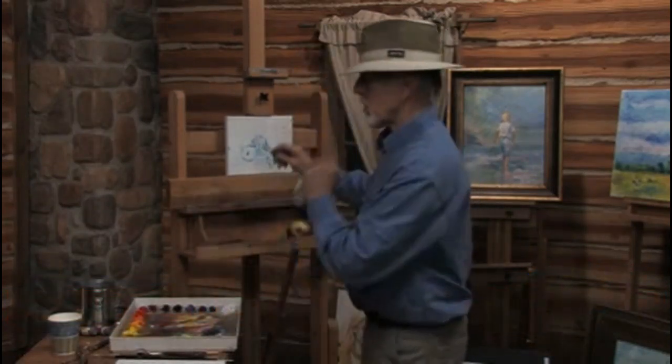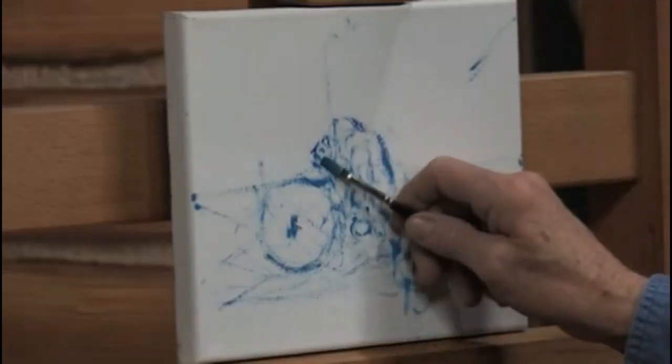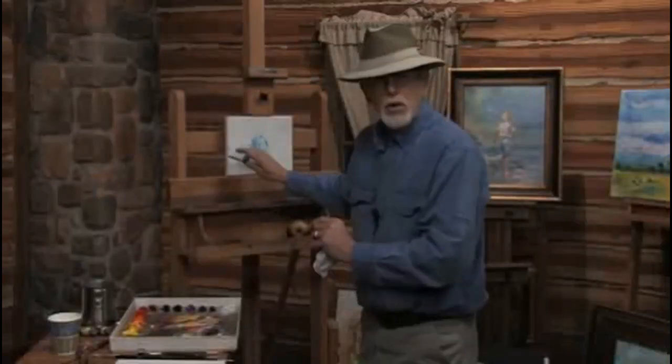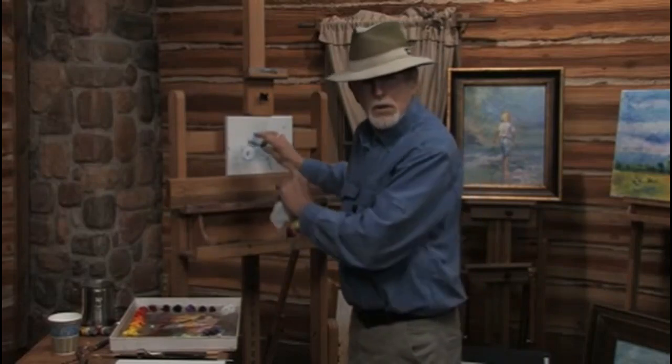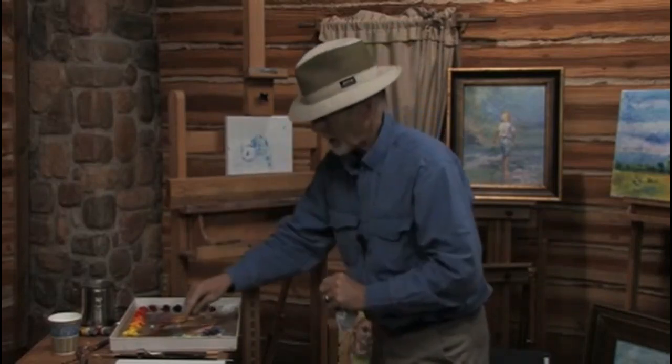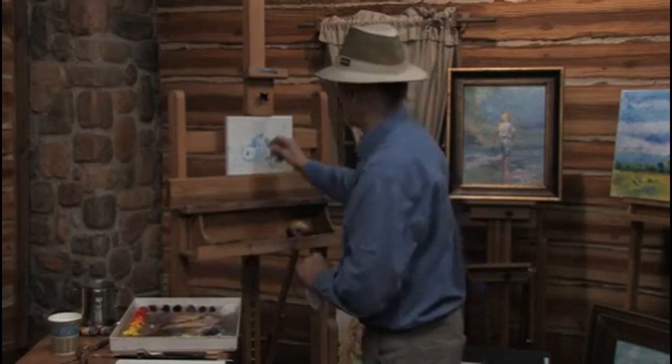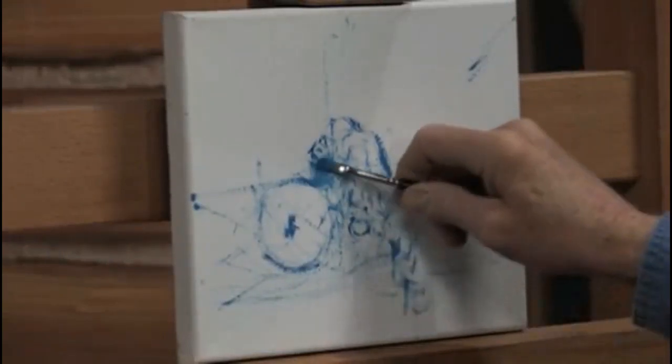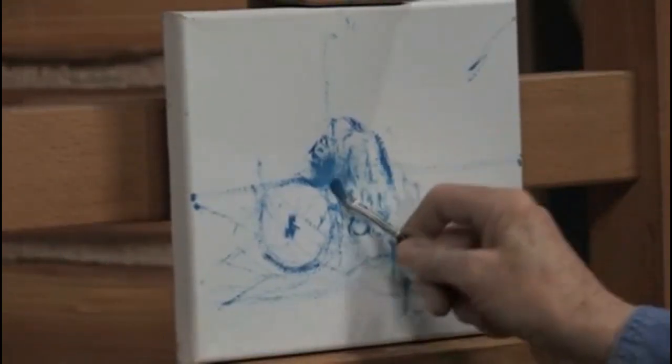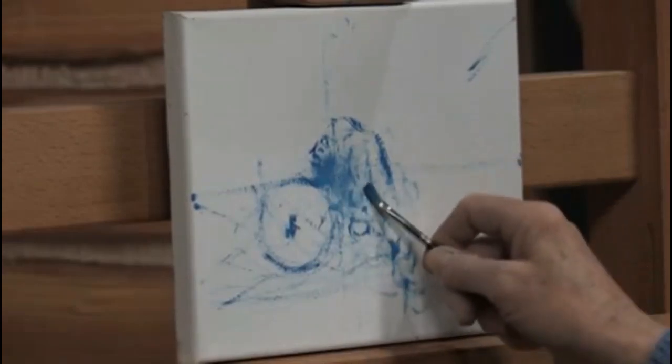Now, go for your darks first. The darkest darks I see are, and by the way, don't worry about these lines that you draw in there. They're going to disappear. We're going to show you how to bring them back. It's called a reconstruction stage. And you can do these little still lives and it's good practice.